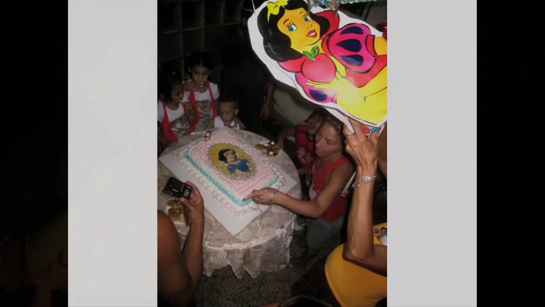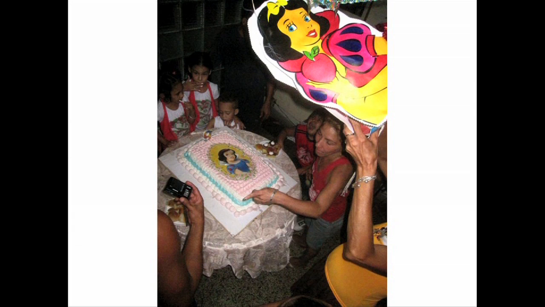So I did lithography in Havana, but there'll be a few photographs here. I went to a cumpleaños, this young girl who is in the background there licking her fingers. She was 9 years old. This was a fabulous party.